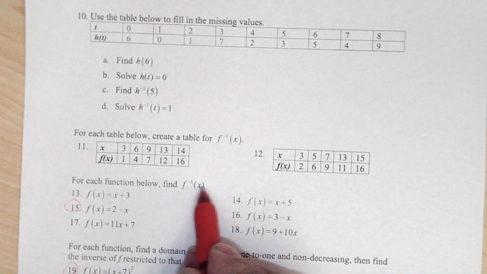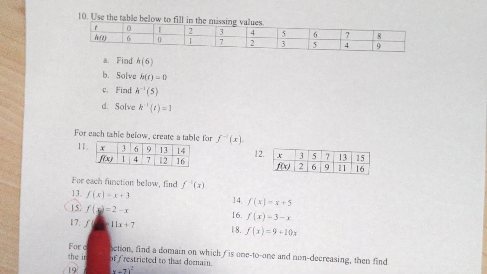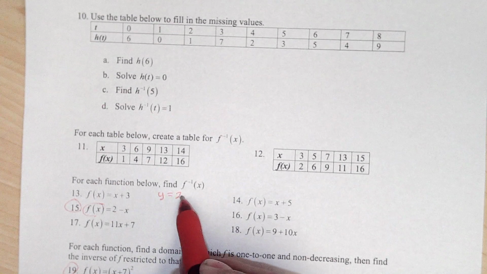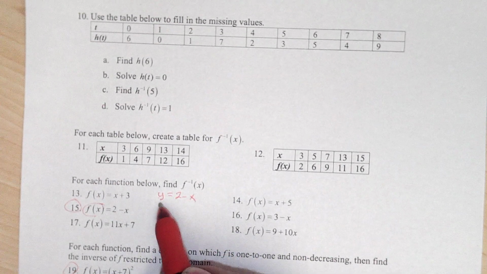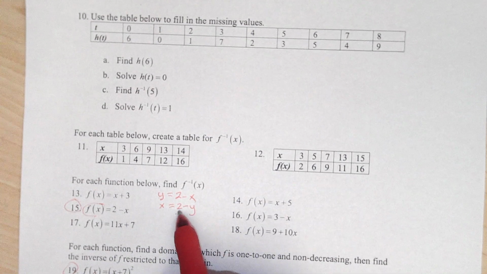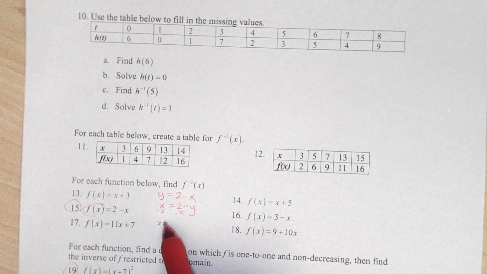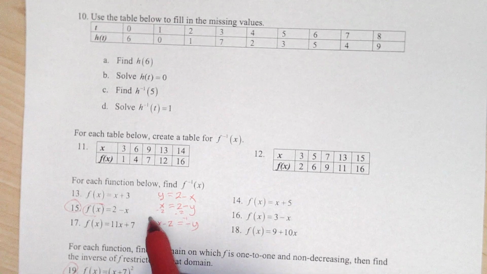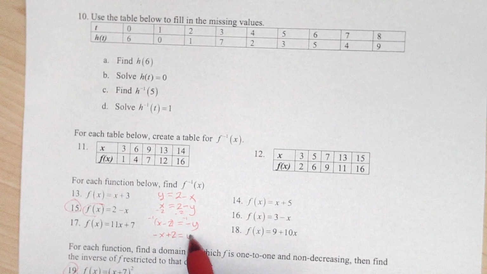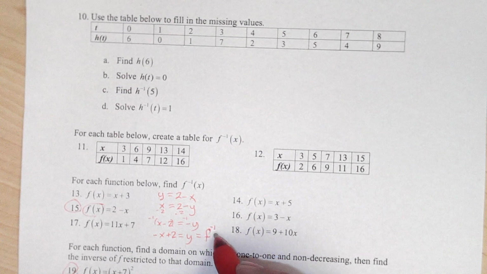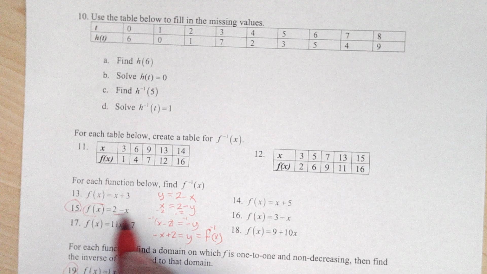15. Find the inverses. Well, the rule I gave you in class: change the function to y, swap y and x's, solve for y. Multiply by -1 to get rid of that negative. And we get -x plus 2 equals y, and that would be f inverse of x. This would undo what that does.